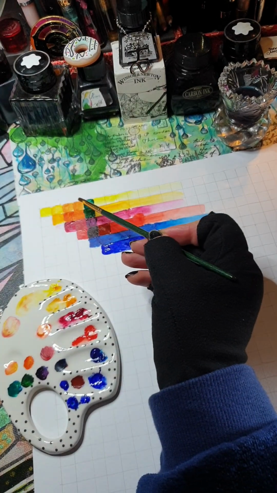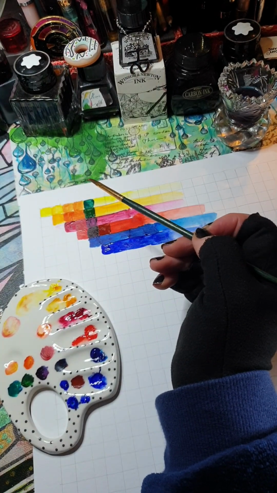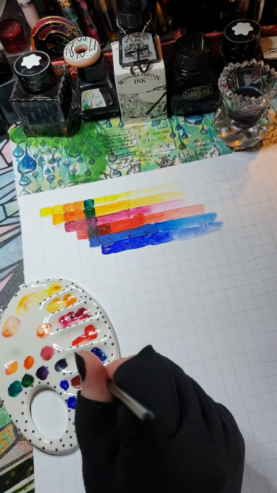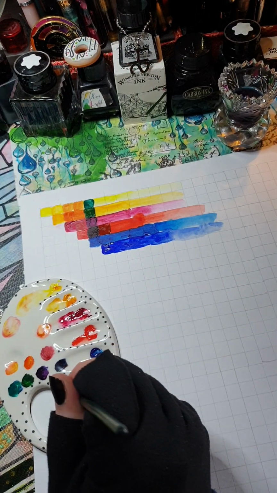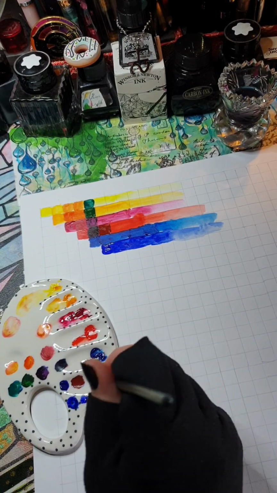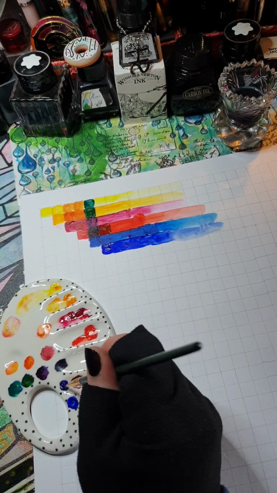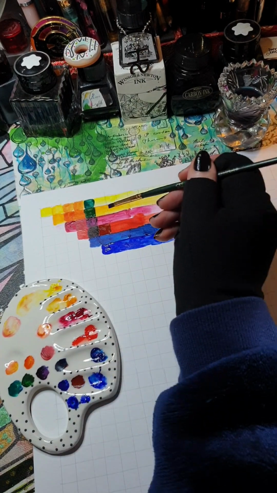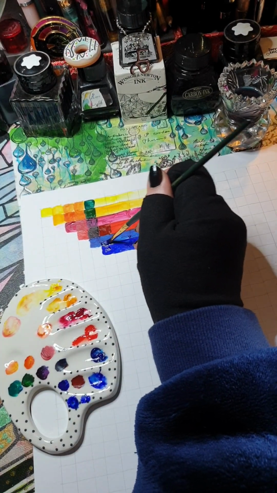Goes nice with the yellow-ish. So I need to mix this with this. I put too much in there. I don't think that's going to make any difference. Well, it's just darker.